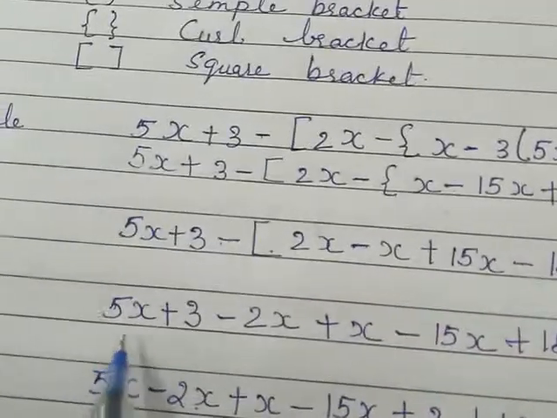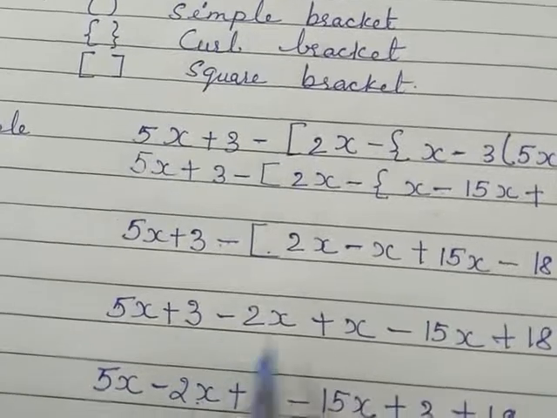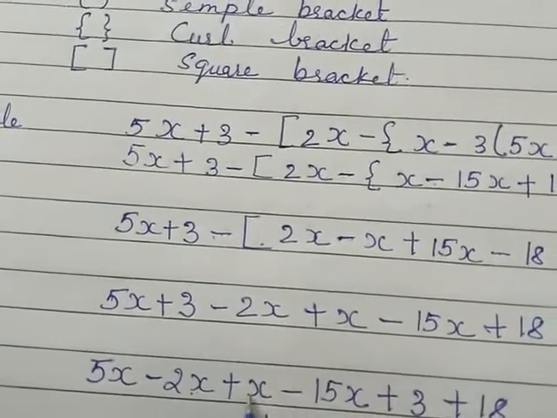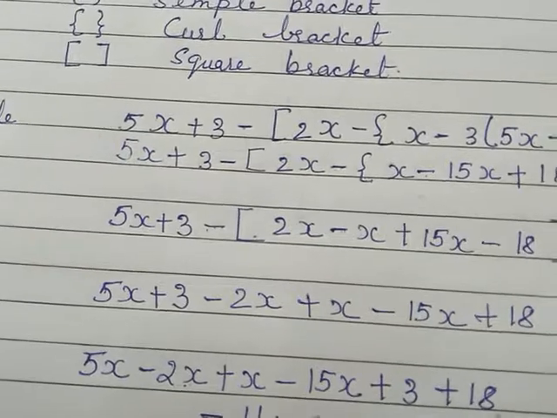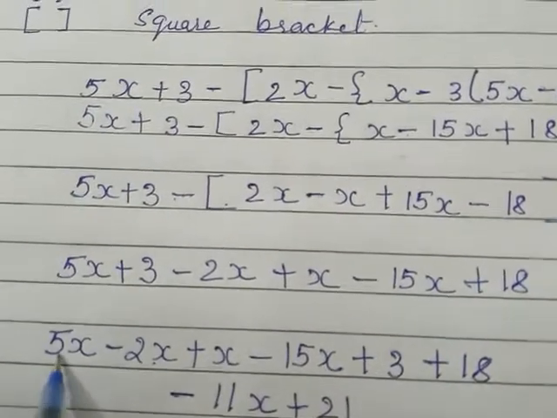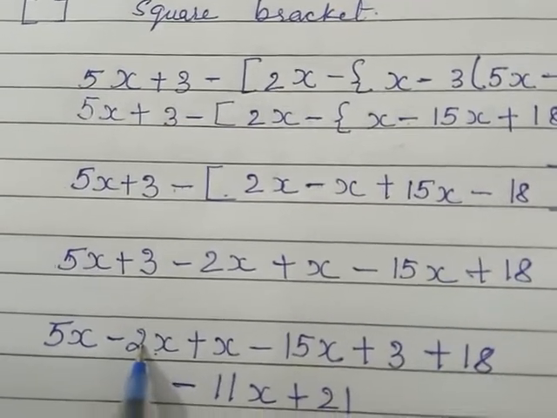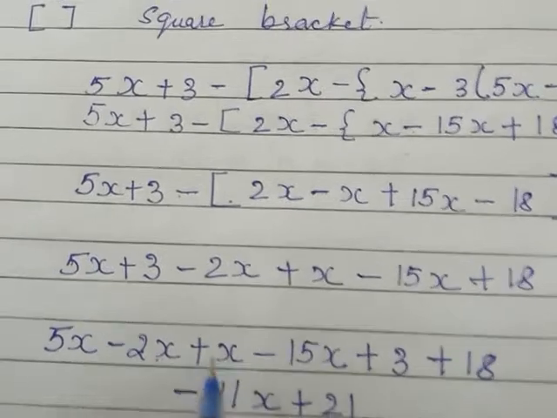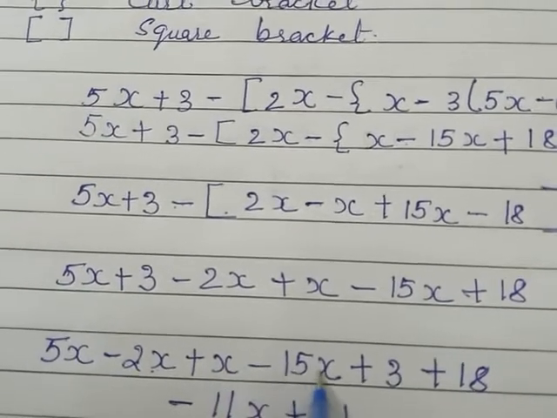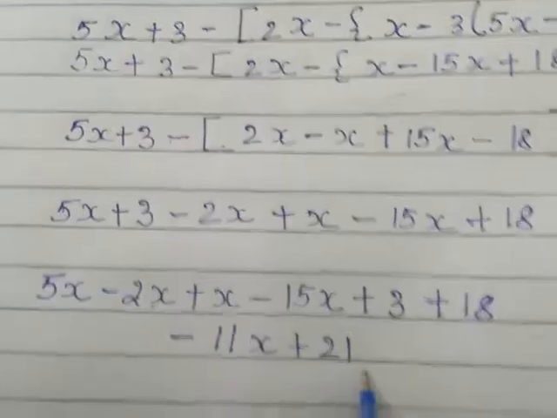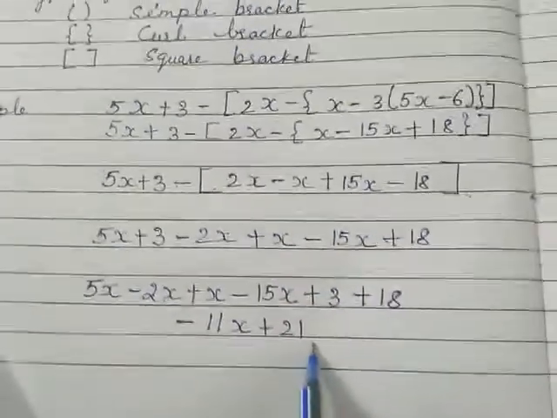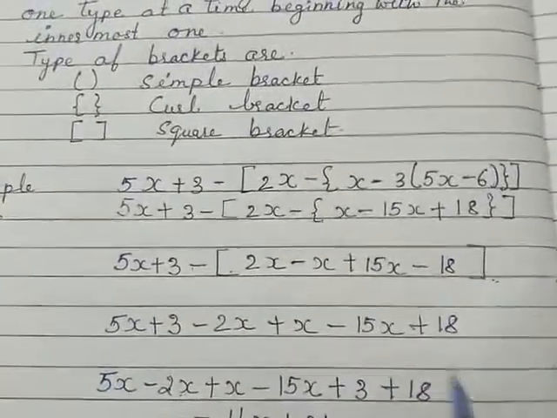Again we will see, this is 5x minus 2x plus x minus 15x. Now this is plus 3 and plus 18. So 5x minus 2x is 3x. 3x plus 1 is 4x. And 4x minus 15x, we get minus 11x plus 21. Now I hope you have understood how to remove the bracket.